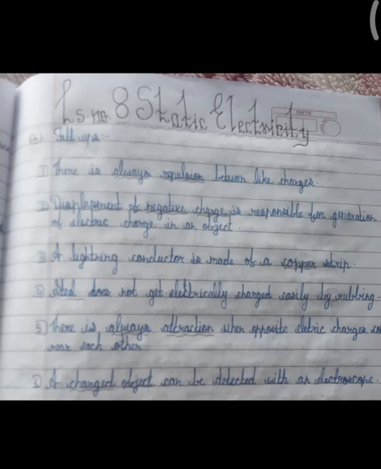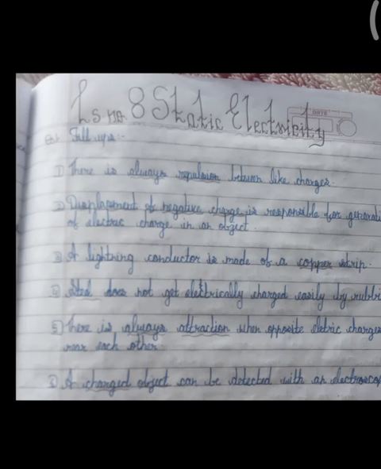Sixth one, a dash object can be detected with an electroscope. The answer is charged. A charged object can be detected with an electroscope. Next, true or false.